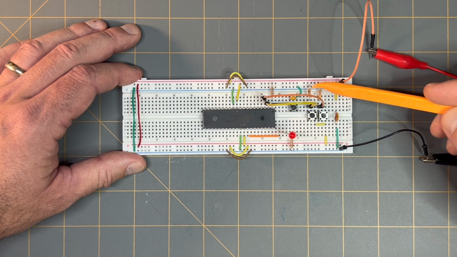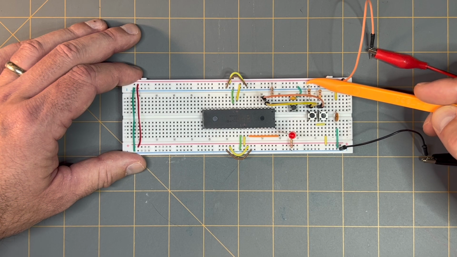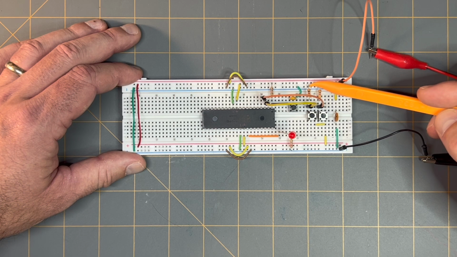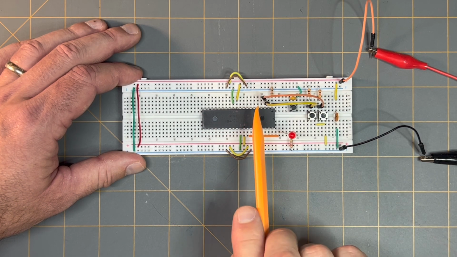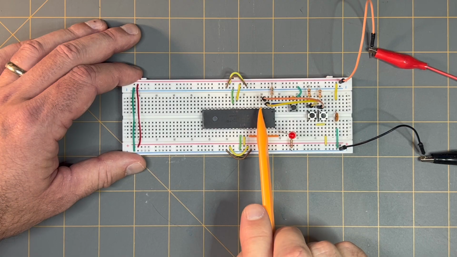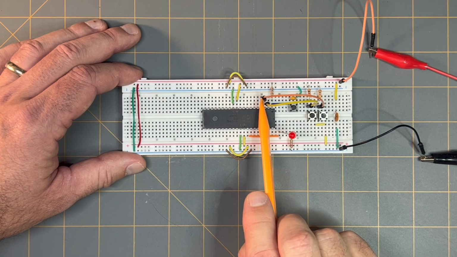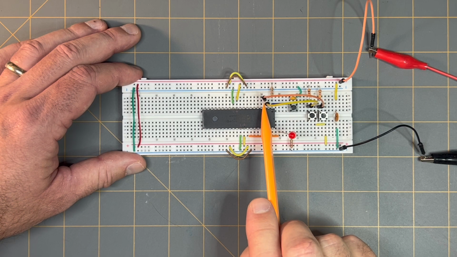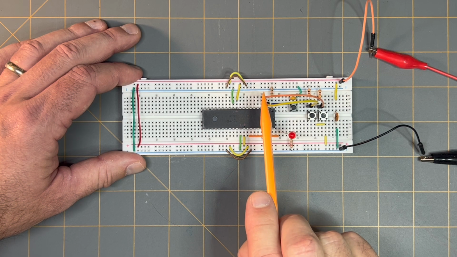And then the other leg of that 1 kilo ohm resistor is in an adjacent point along the negative power rail. And then similarly, for the connection from pin 3 of the PIC microcontroller, I have this orange jumper wire here, and I placed it into a point B24 that's in line with pin 3 of the PIC microcontroller.